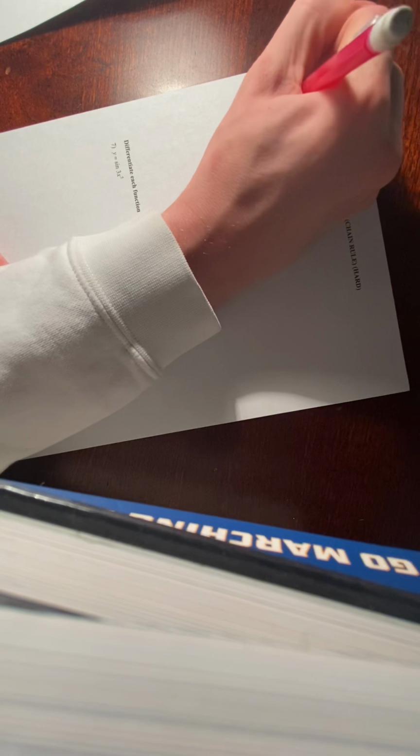So now we're going to be doing a harder chain rule question. We're still going to be using the chain rule, but we're also going to have to use the quotient rule. So write out the chain rule.